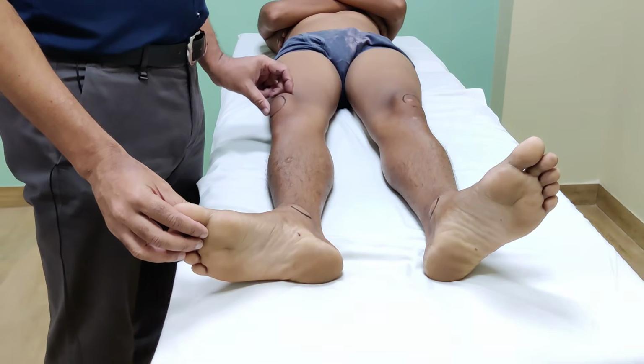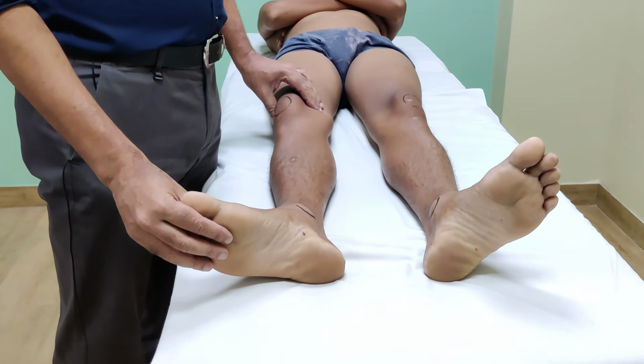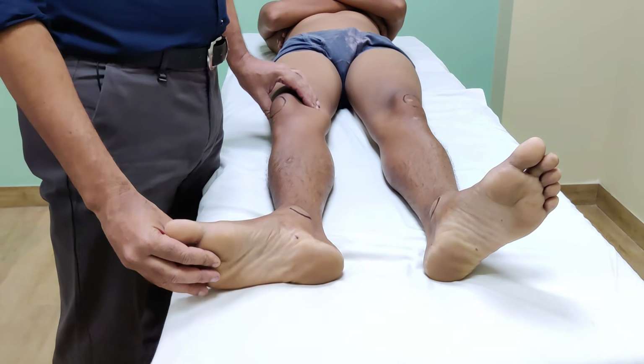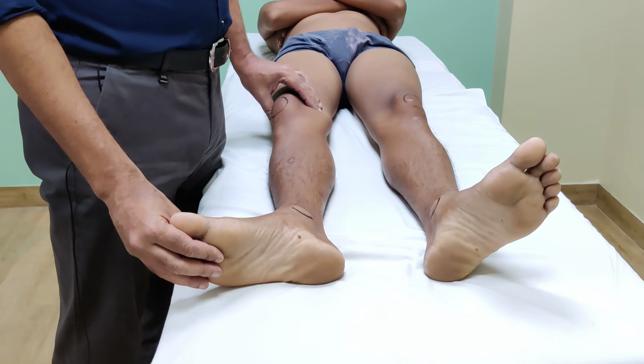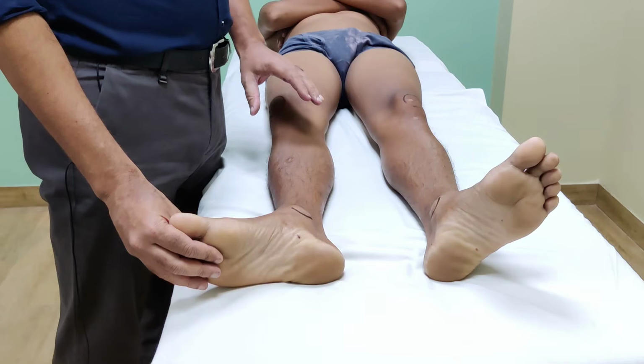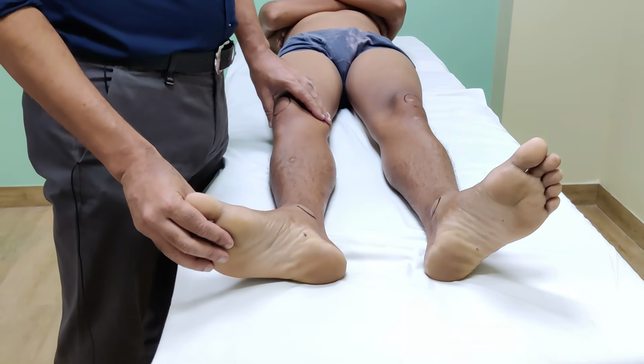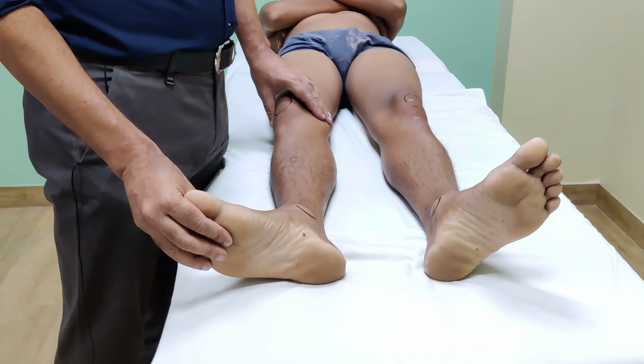If I am trying to do internal rotation, once it has reached its deformity, there will be no further internal rotation movement possible.